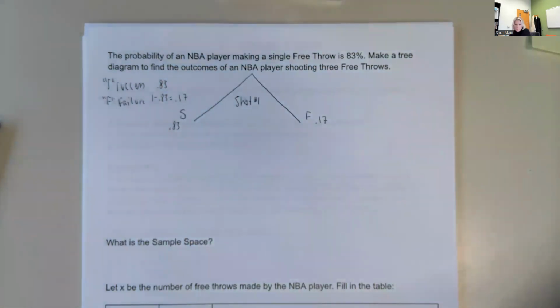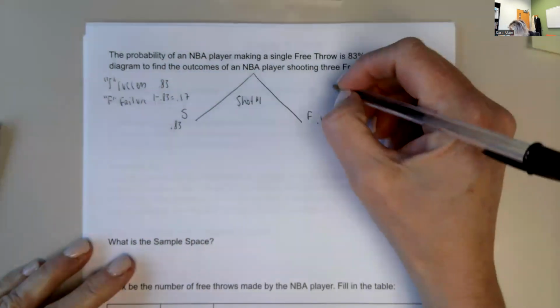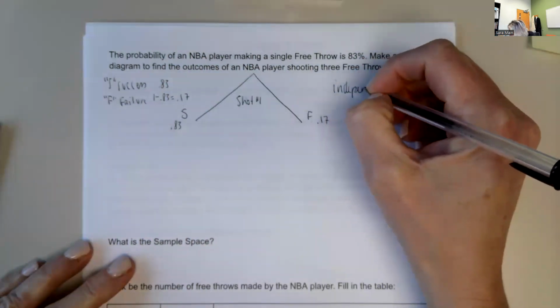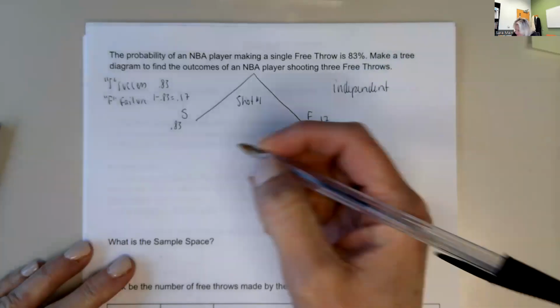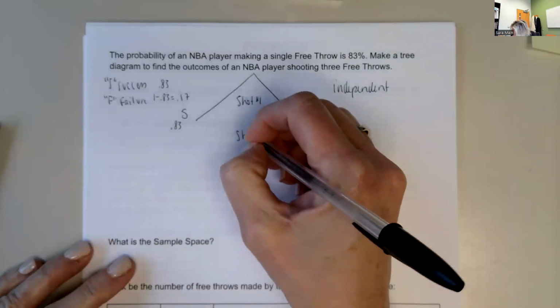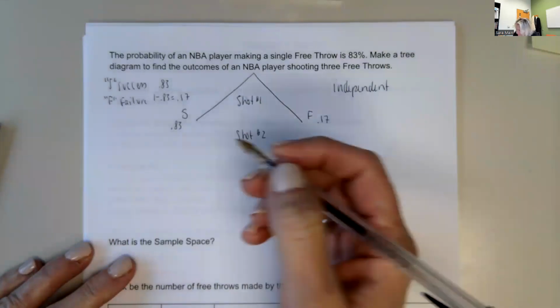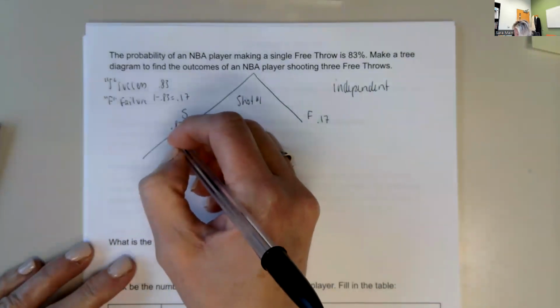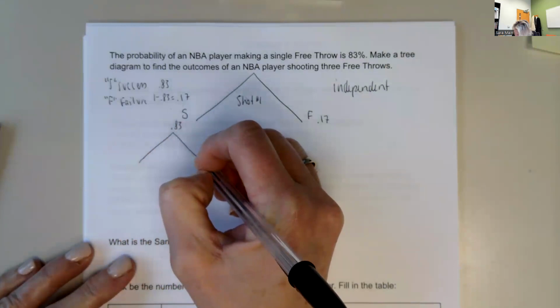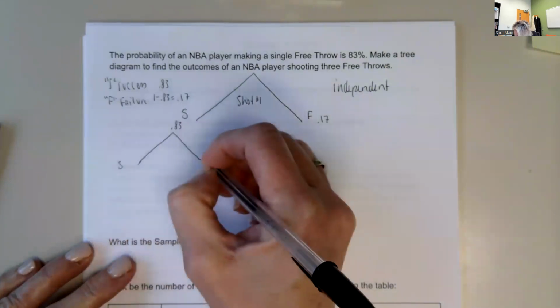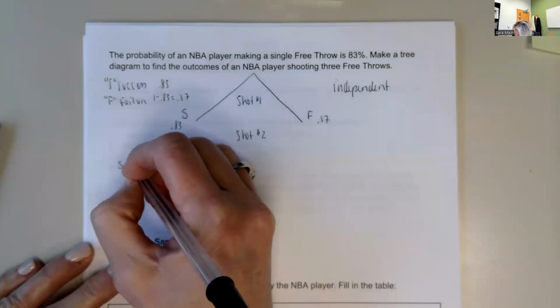Then we're going to assume that from shot to shot, it's independent. And we talked about independent and dependent events in chapter 3. So if they're independent, let's just make a note of that. Then shot number 2 should also have success and failure at the same rate.